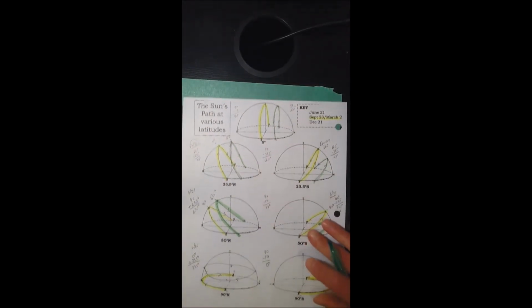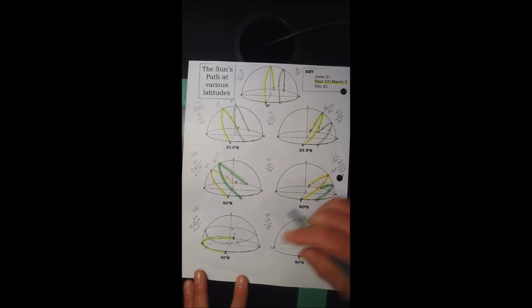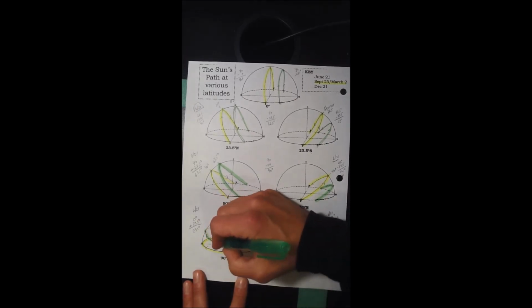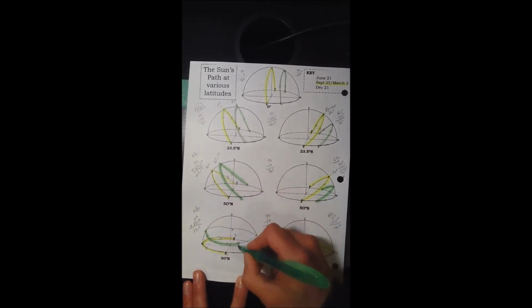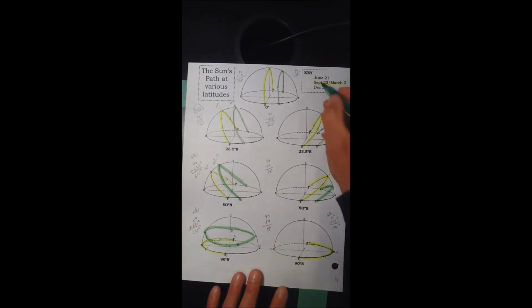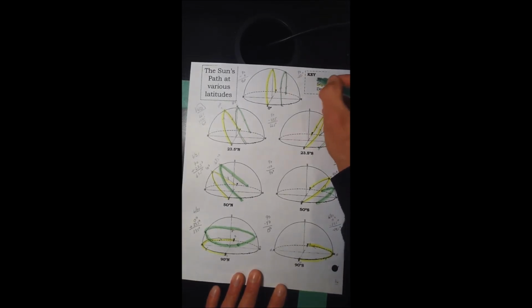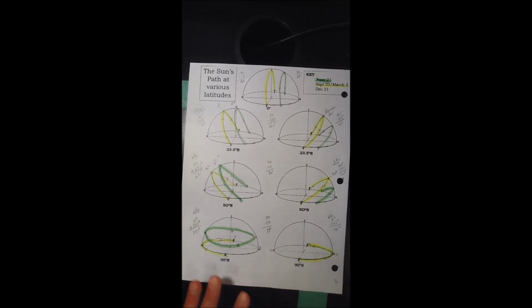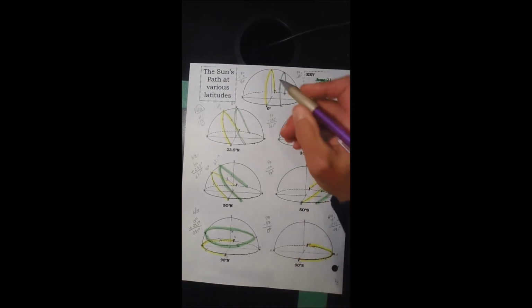So this is going to be a shorter, lower path. The North Pole is 24 hours of daylight, and the South Pole would be having 24 hours of darkness on June 21st. Now, quickly, before this falls again.